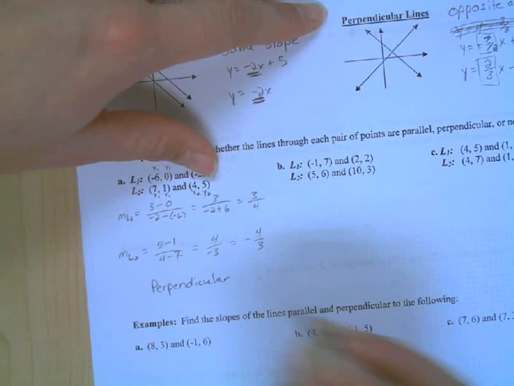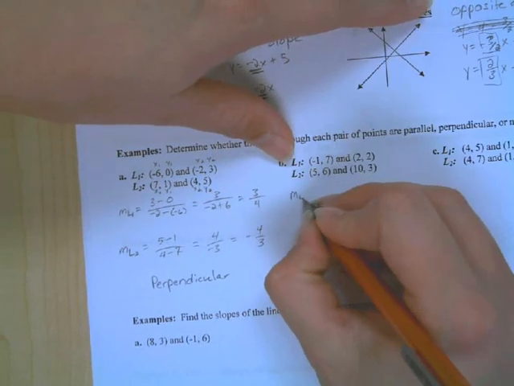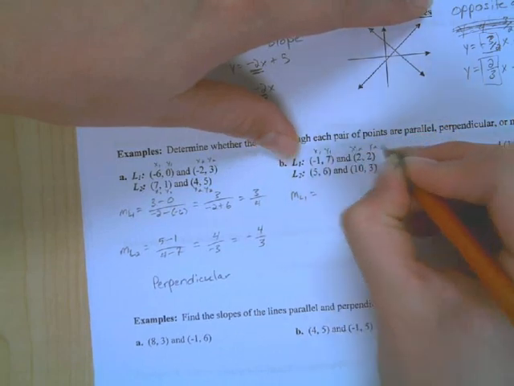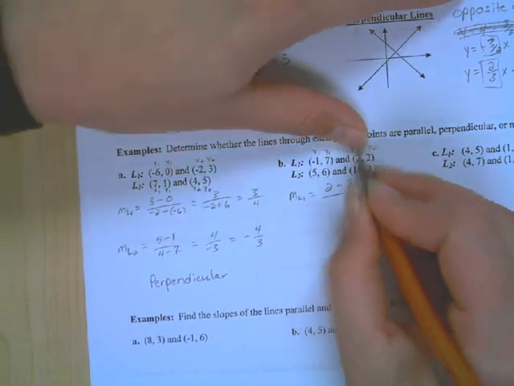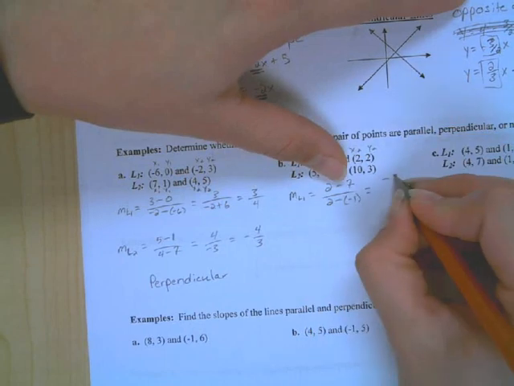Okay, so then the perpendicular, you flip it over and change the sign. So it becomes 3 over 1. Negative becomes positive, so it's just 3. 3 over 1 becomes 3. So the parallel, there's my perpendicular. And that's all you're really doing for that, okay?